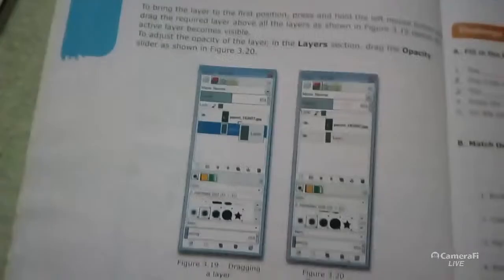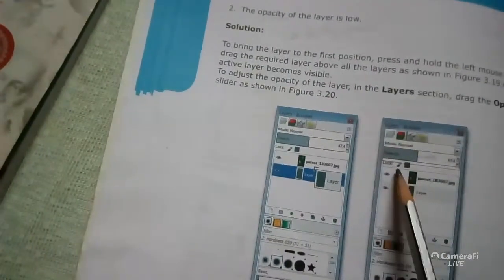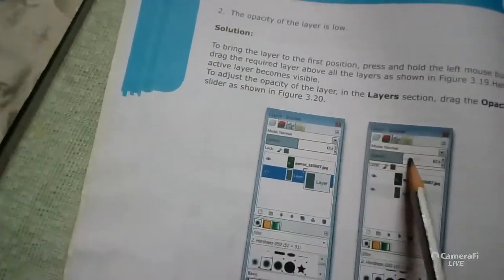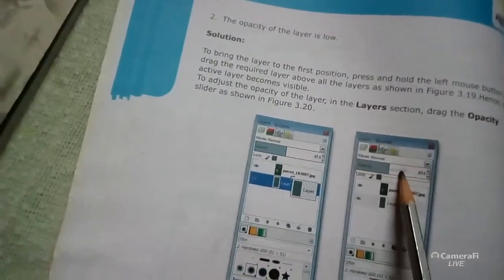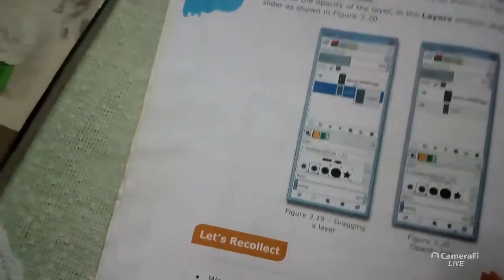And if we cannot see the clear picture of the image, then we have to solve the problem. First we have to bring the layer up, and then we have to drag and increase the opacity of the image or layer, and up to here only.